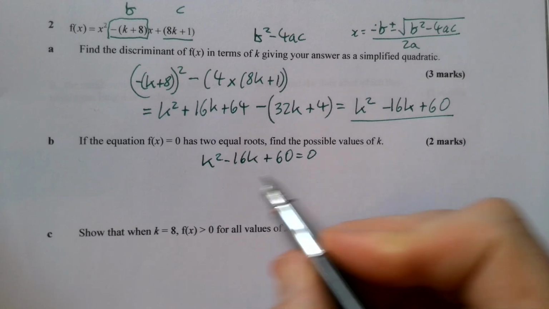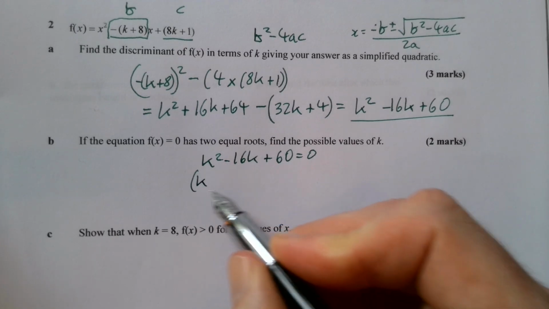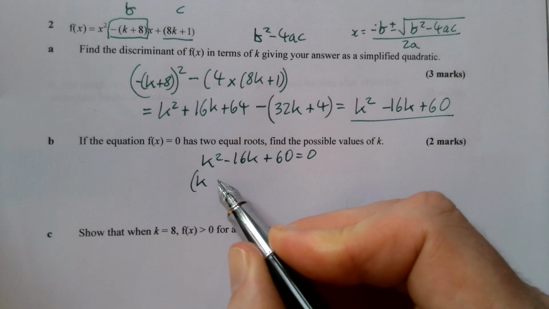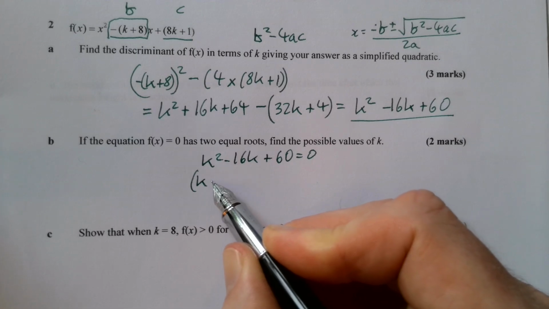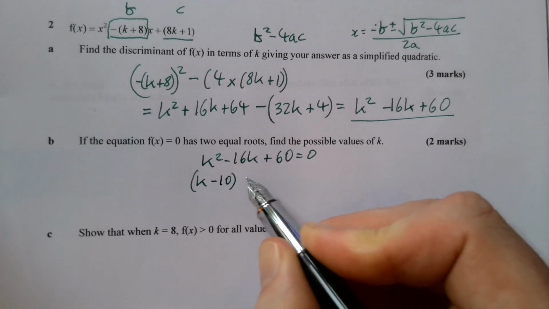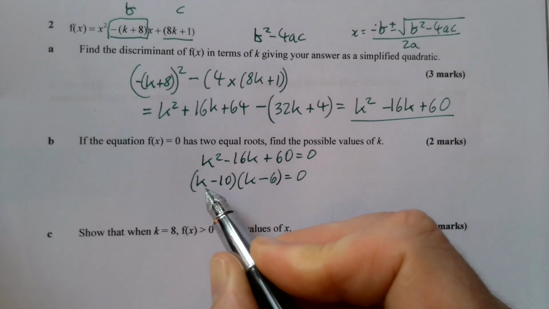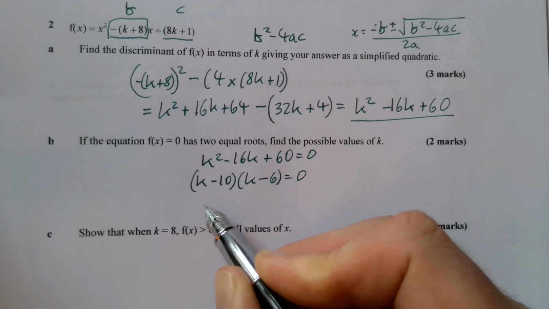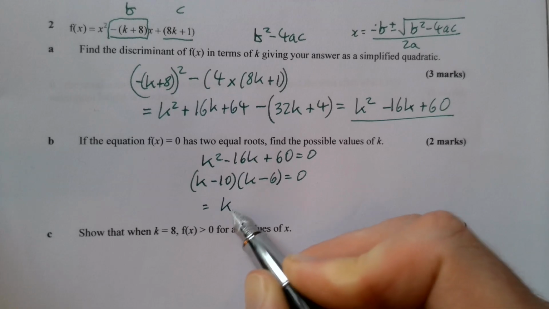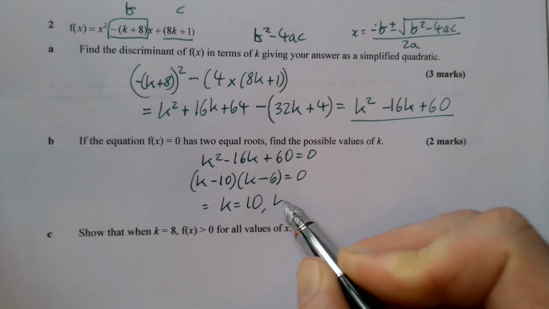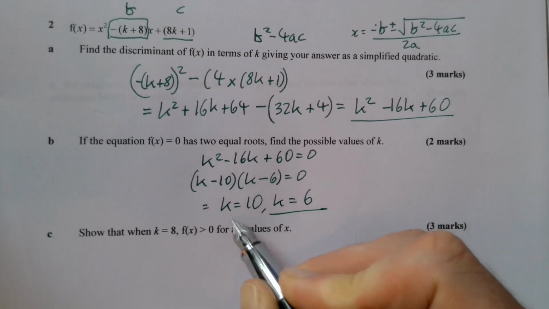So then we just need to factorize. 10 times 6 is 60, and 10 add 6 is 16, so it'll be k minus 10, k minus 6 equals 0. Our values that make the brackets equal 0 are our solutions, so k equals 10 and k equals 6.